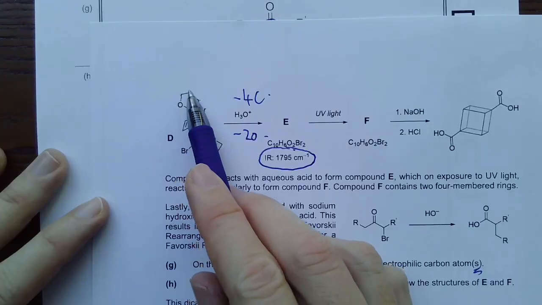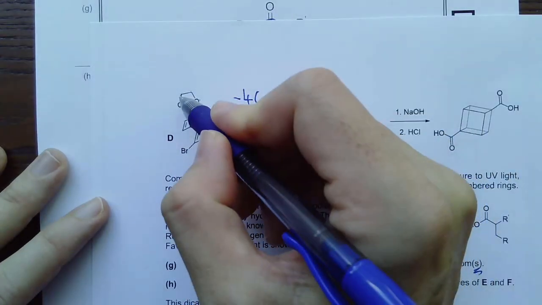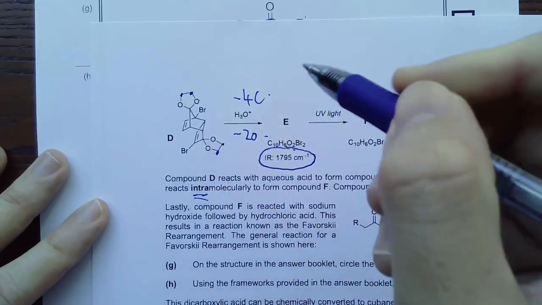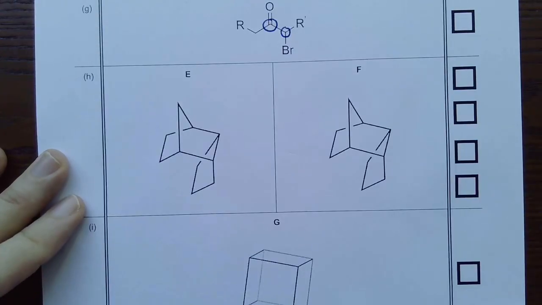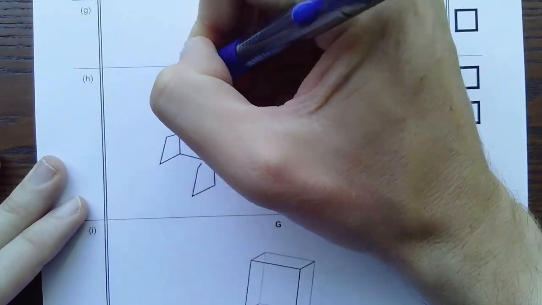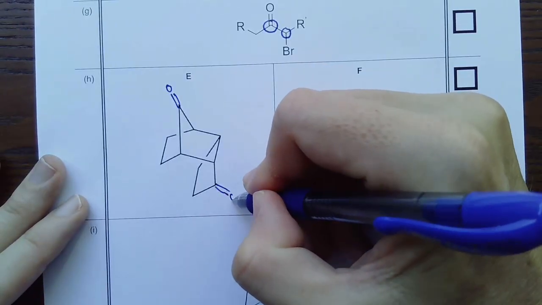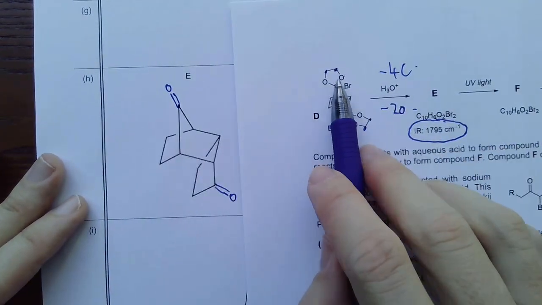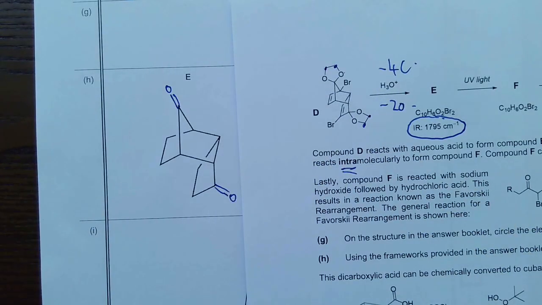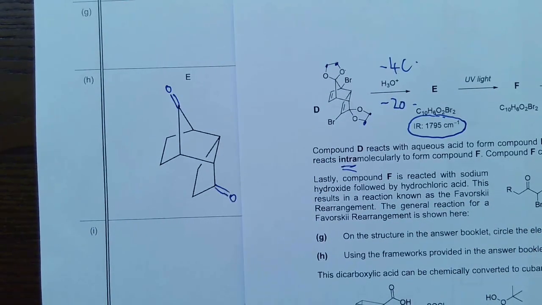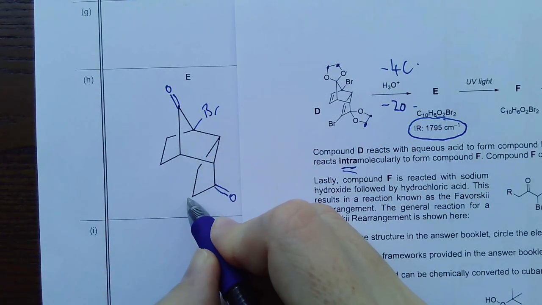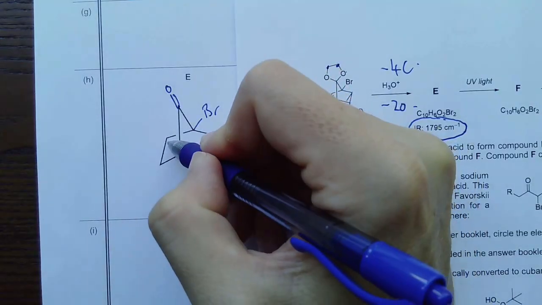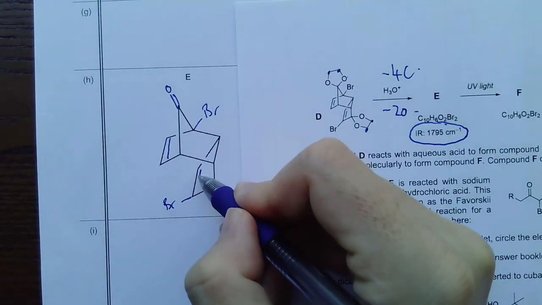So what we're doing now is we're getting rid of this bit up here. The 4 carbons I'm going to lose are 1, 2, 3, 4, and those 4 oxygens are going to go down to 2 oxygens, and I've got carbonyls. So the only thing it can really be is a carbonyl there and a carbonyl there in place of my 2 oxygens here. Nothing else is going to happen to it, so my bromines are still there. Bromine is there, and this bromine is down here, and my double bonds, no reason for those to go, so I'm going to put those in as well.